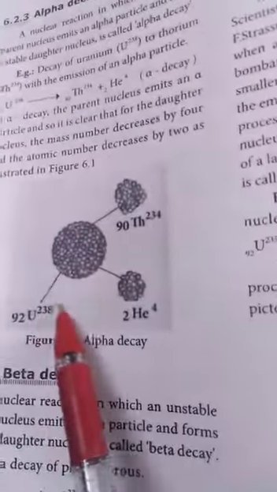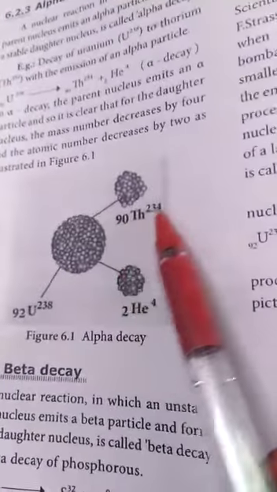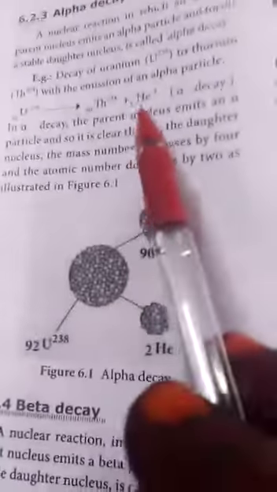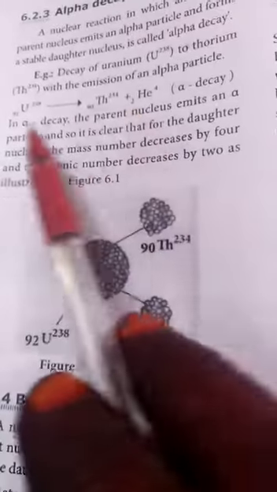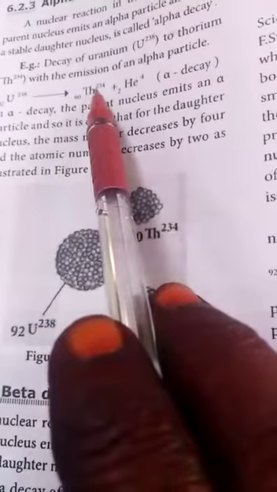So U-238 gives He-4 2 and thorium 234 90, because the atomic number reduces from 92 to 90, and 238 minus 4 is equal to 234.